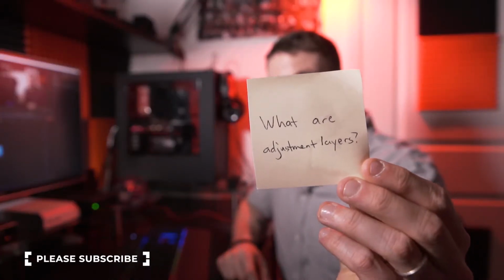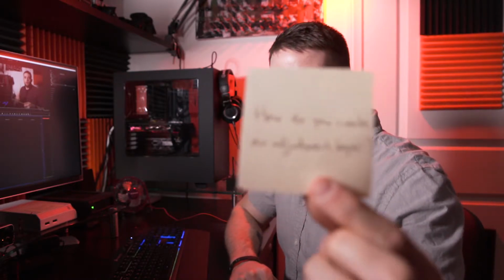What are adjustment layers? Adjustment layers are basically invisible layers that you can apply to your timeline in Premiere Pro, and to them you can add effects. And then whatever effects you apply to those adjustment layers, it will then apply those effects to any clips beneath them.